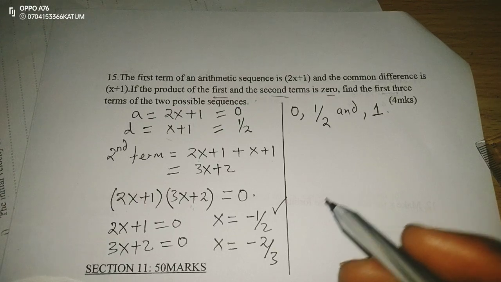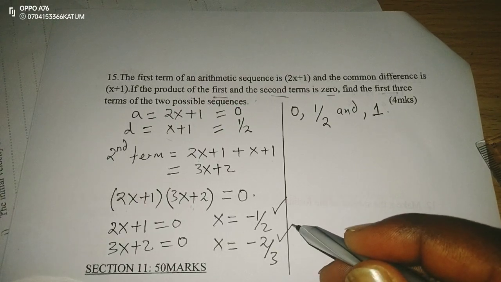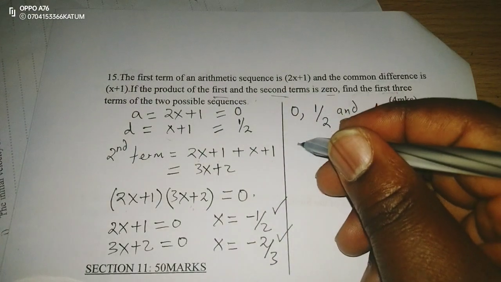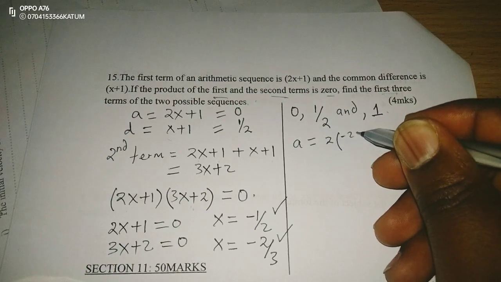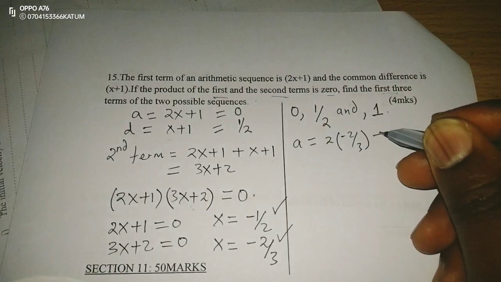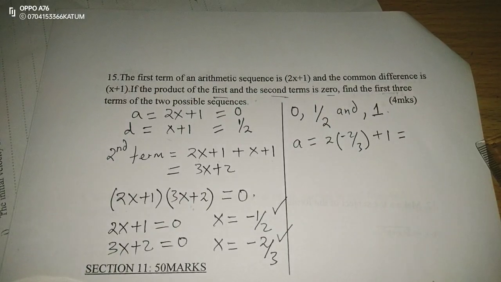The next progression, whereby the value of x is negative 2/3, we'll have a first term which is equivalent to 2 into negative 2/3 plus 1. So the first term is going to be 2 into negative 2/3, then we add 1.